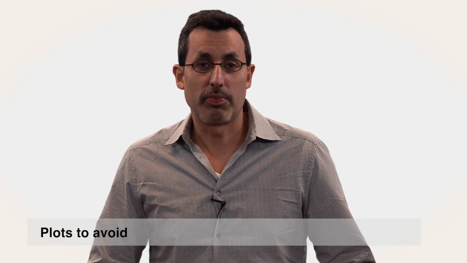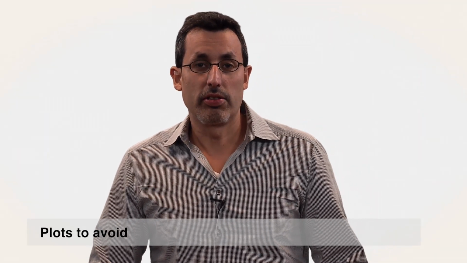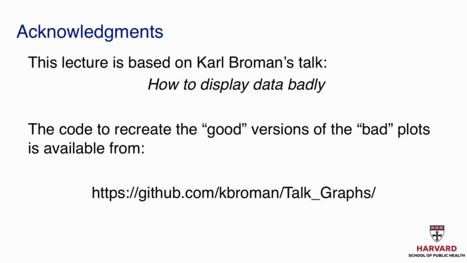Today we're going to follow up on the exploratory data analysis module by showing you some plots to avoid. This lecture is courtesy of Karl Broman, who has put up some code to produce some of the good versions of the bad plots we're going to show today. A lot of the plots we're showing today have become very common in the scientific literature, and it's partly due to the fact that they are default plots from Excel. But today we're going to show you ways in which you can show more informative versions of those plots by using R and Bioconductor.